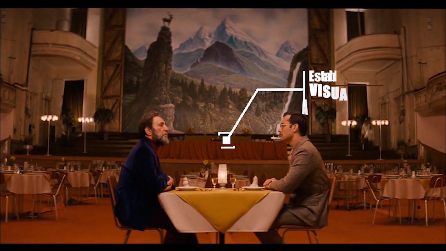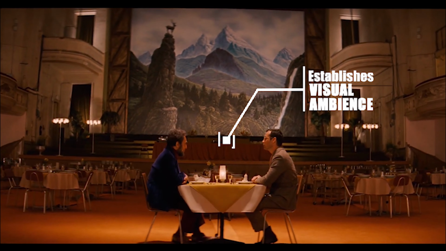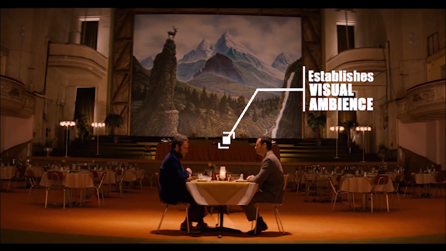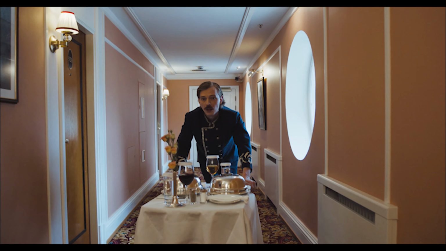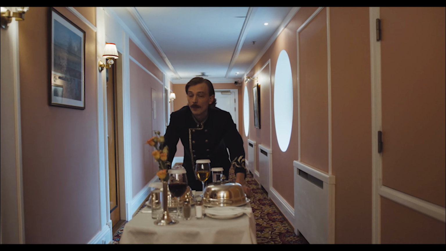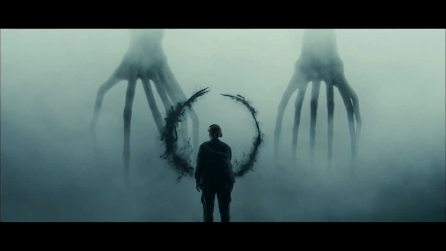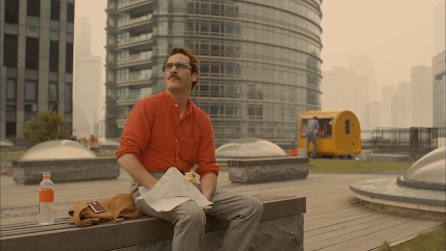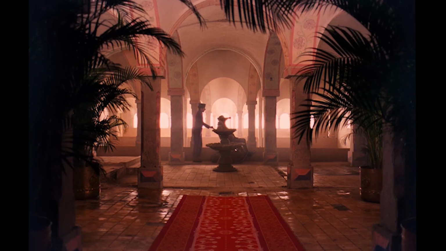Lighting is crucial in movies because it establishes a visual ambience, atmosphere, and sense of meaning for the audience. Whether it's dressing a film set or blocking actors, every step of the cinematic process affects the lighting setup, and vice versa.